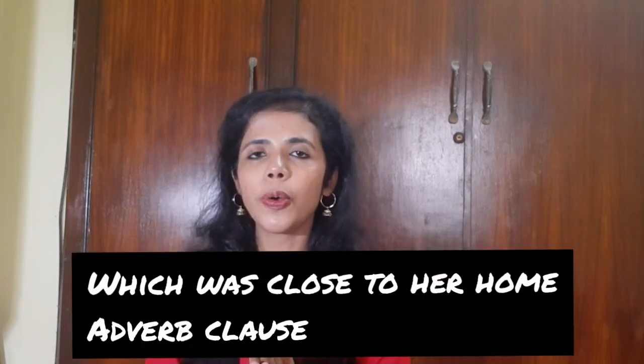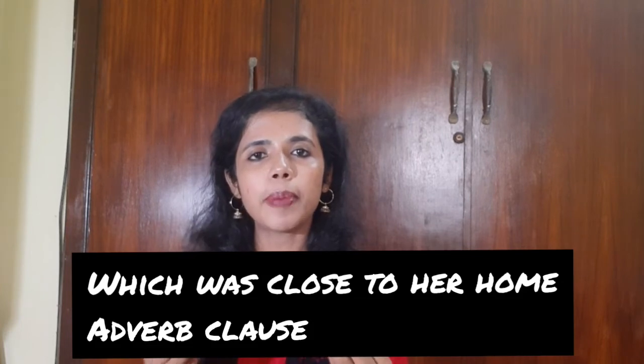Who was quite old. I had told Meera used to collect flowers from the forest which was close to her home. So where was the forest located? Which was close to her home is a clause, and it defines where was the forest located. So it talks about the place. So it is adverb. Whatever talks about place is an adverb. So this clause which was close to her home is an adverb clause. Here the clause works as an adverb.